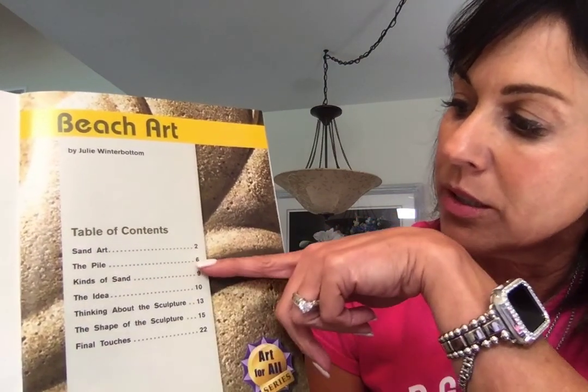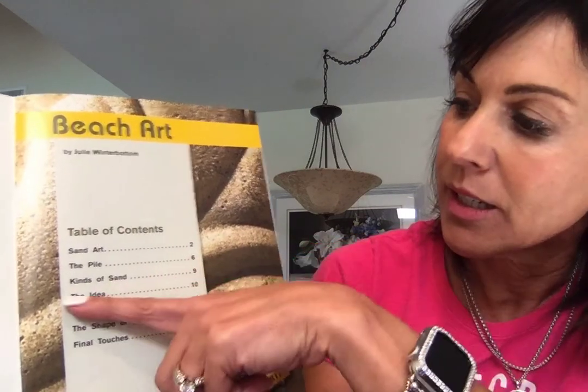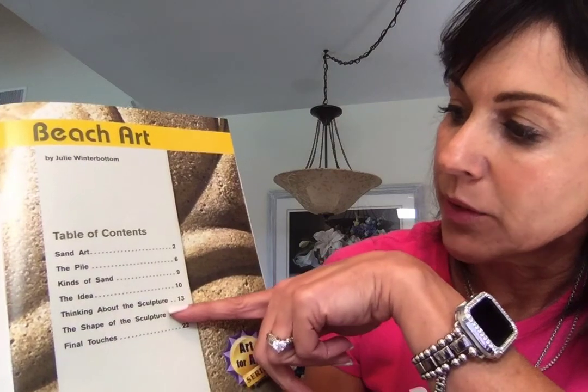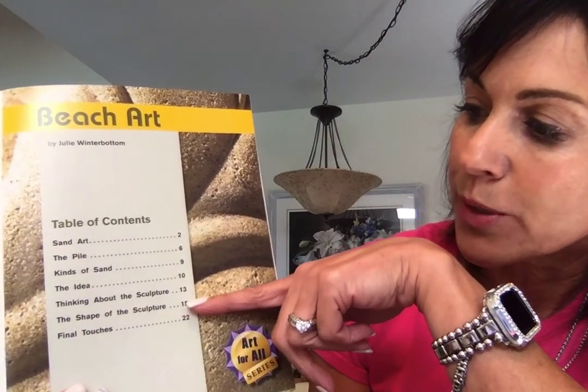The pile on page 6. Kinds of sand on page 9. Thinking about the sculpture, page 13. The shape of the sculpture, page 15. And final touches, page 22.